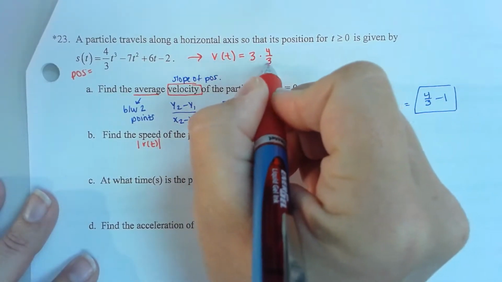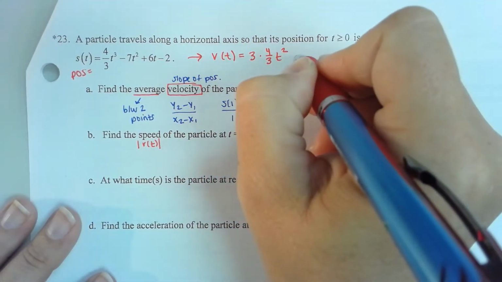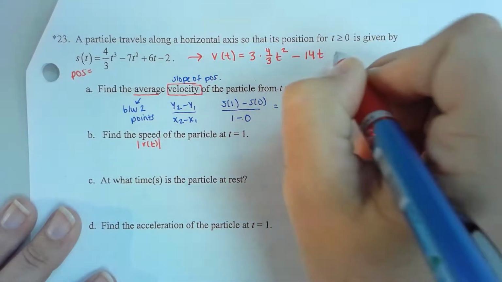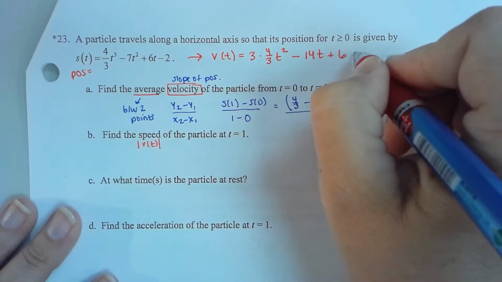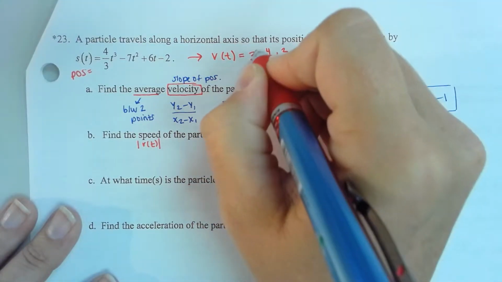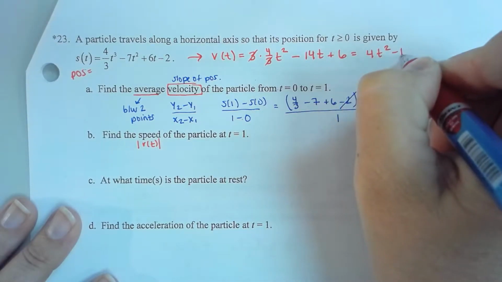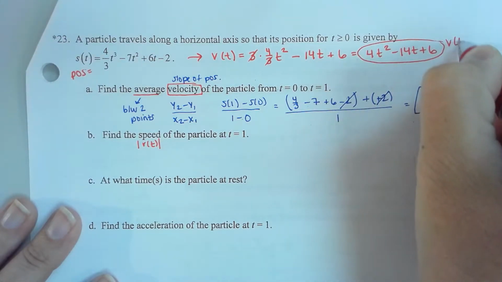So I have 3 times 4/3, we'll clean that up, subtract 1 from the exponent, minus, bring that 2 down in front and multiply, subtract 1 from the exponent. The derivative of 6t is just 6, and the derivative of the negative 2 is 0. So I'm left with 4t squared minus 14t plus 6. This is my velocity function.